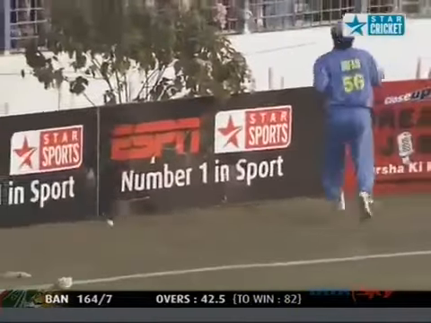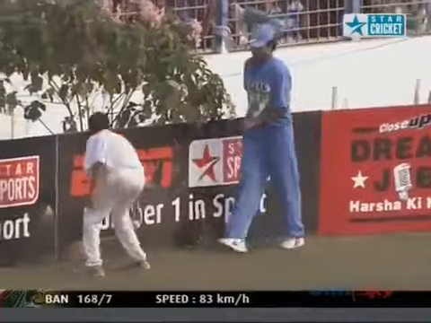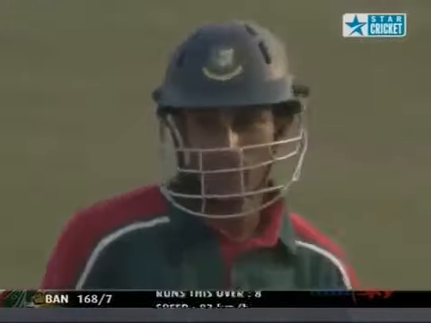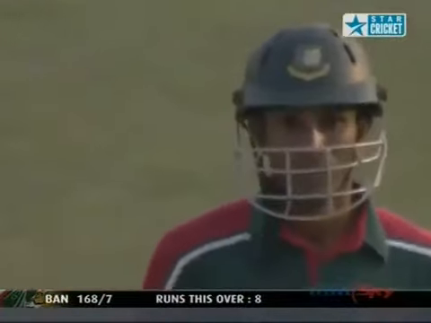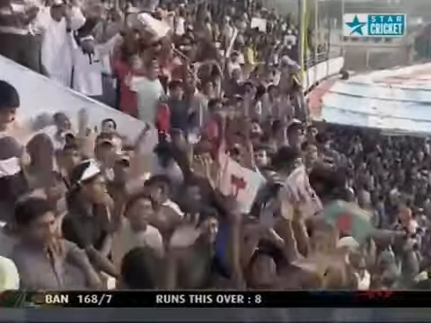That's the third time Khalid Mashud has picked his spot, and it is perfect. That is an absolute beauty. He's tried it twice on previous occasions, but this time around he got full effect. That's 4. So it's 168 for 7.